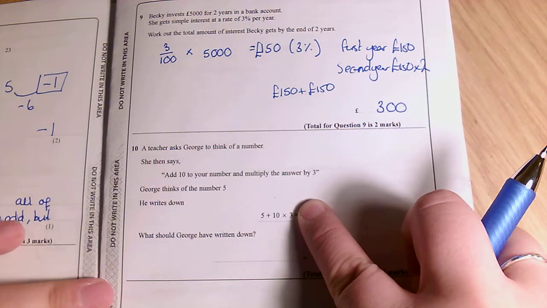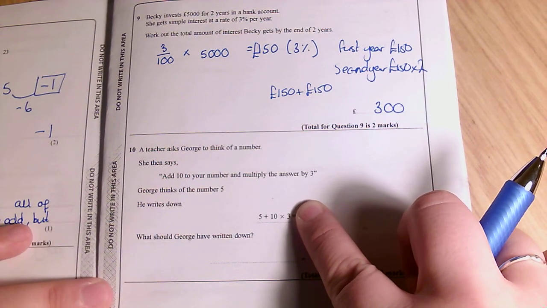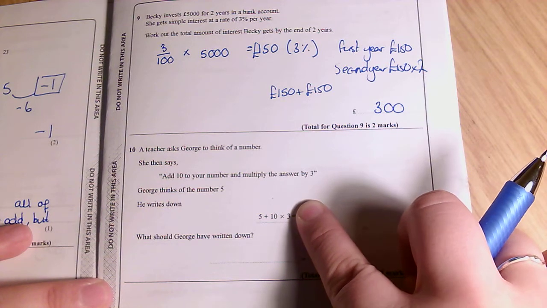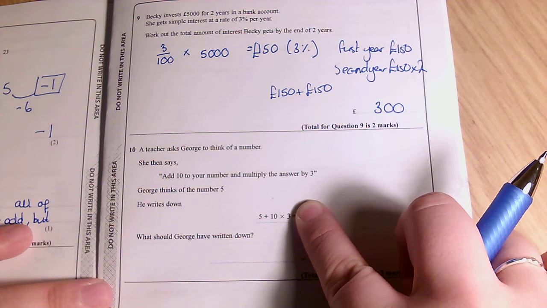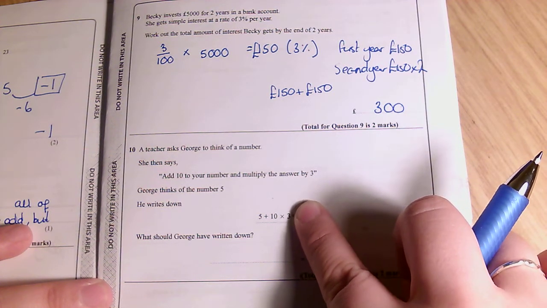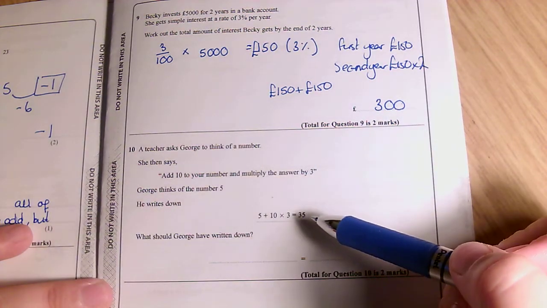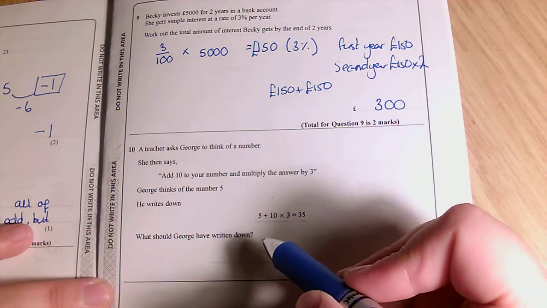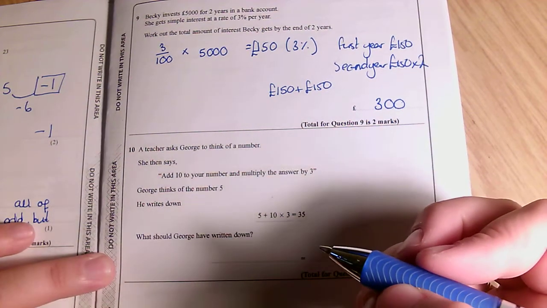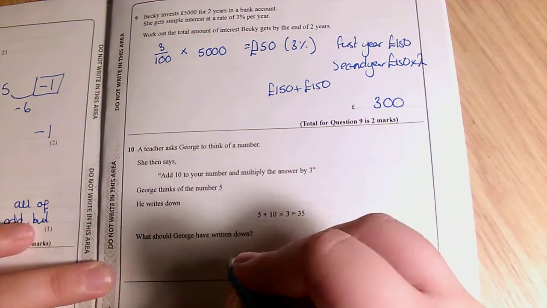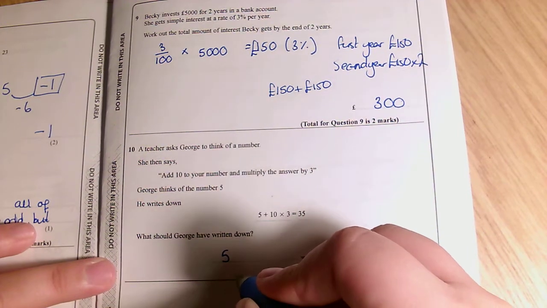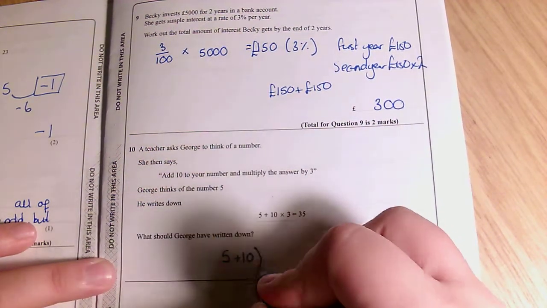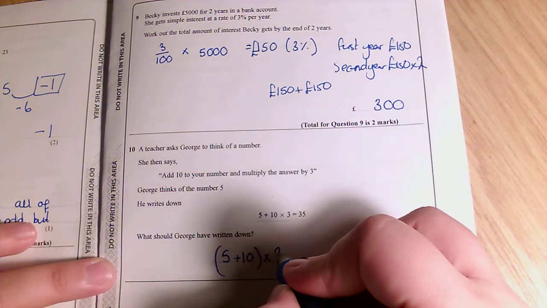we'd have to follow BIDMAS. So we'd have to do the multiplication first. So we'd have to do 10 times by 3 and then add 5, which is 35. Now what he should have done is written down 5, add 10, because he had to add 10 first, and then he had to times it by 3.